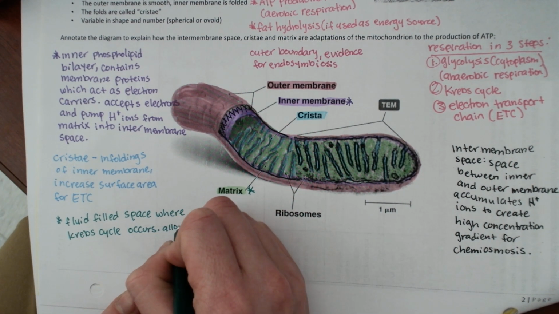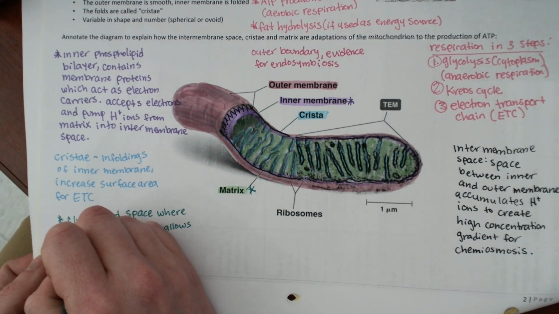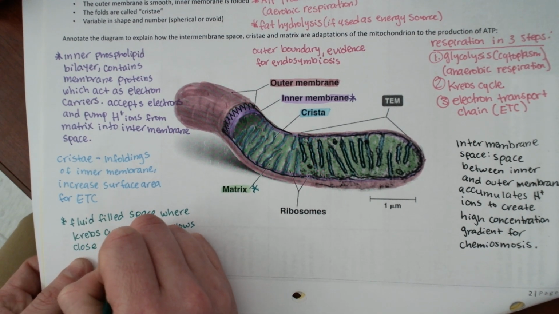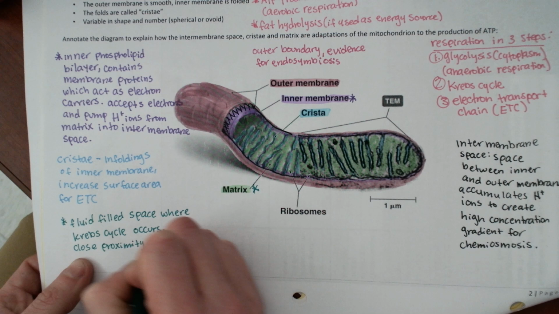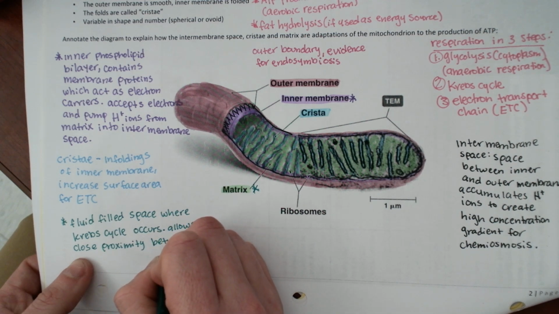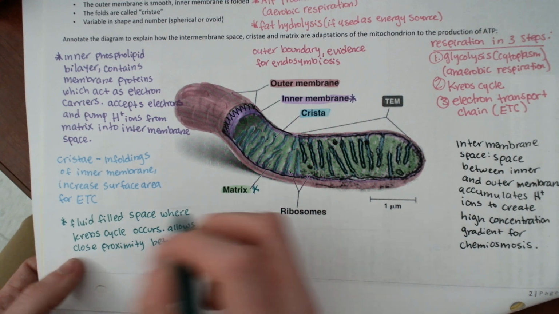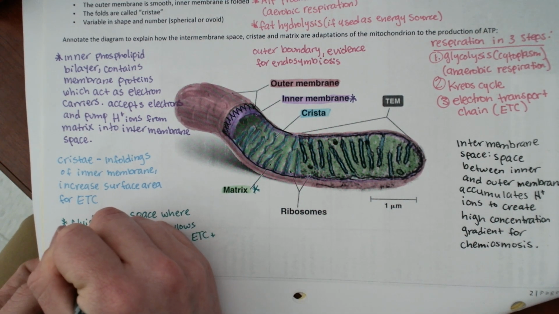So it allows close proximity between ETC and Krebs.